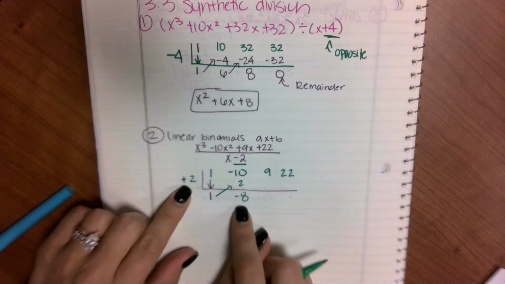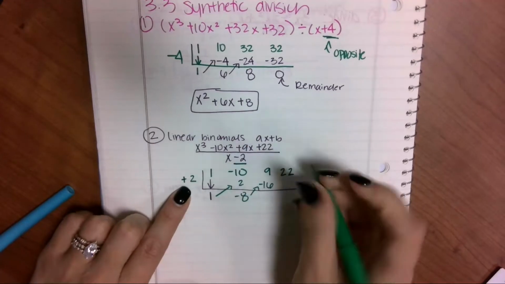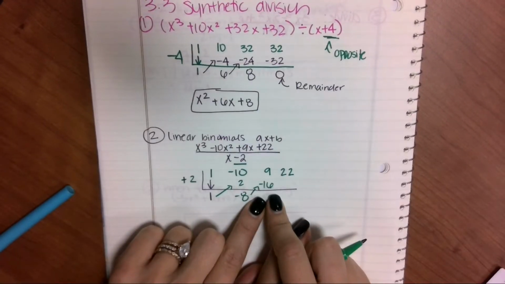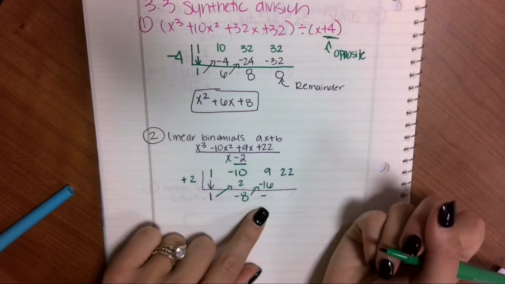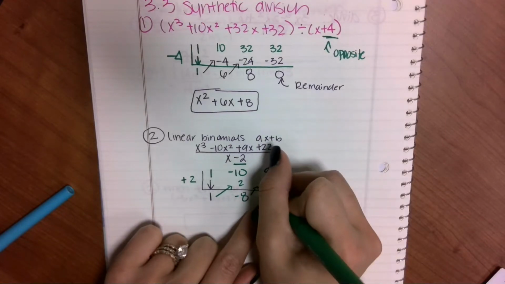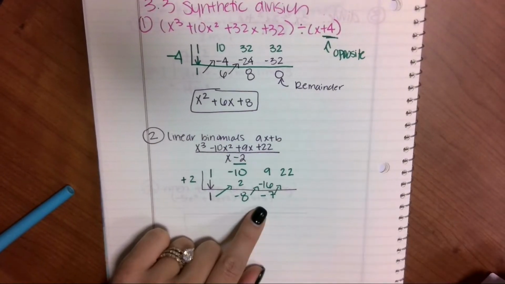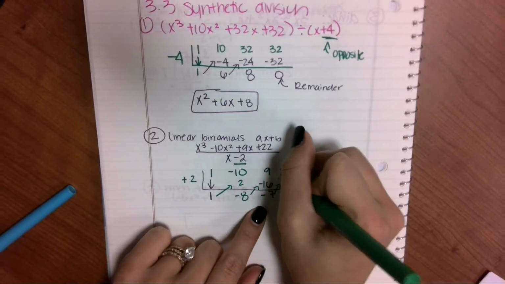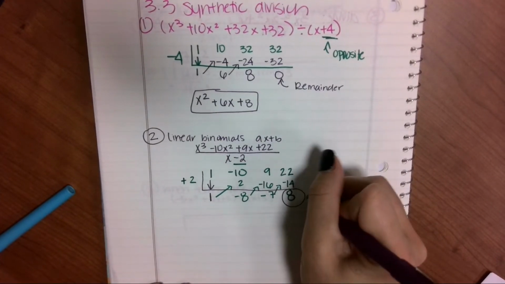2 times -8 is -16. 9 minus 16 is negative, what? 7? Alright, negative 7 times 2. Negative 14. 22 minus 14. 8. So this time I do have a remainder. It's 8.